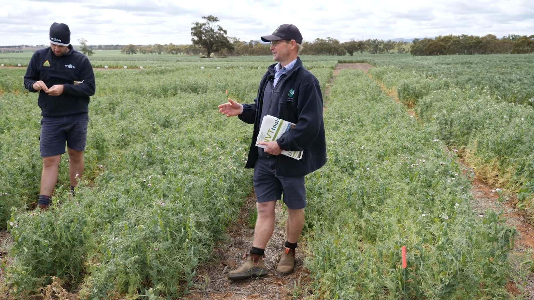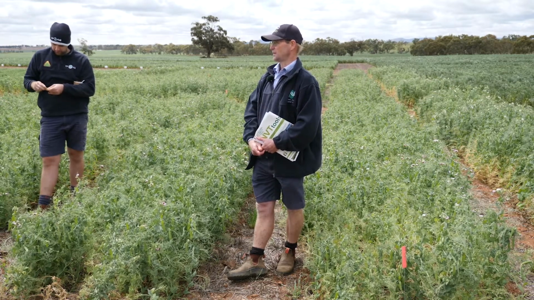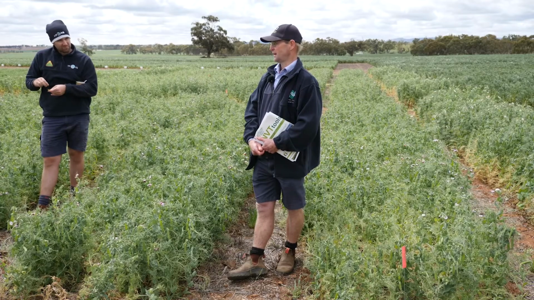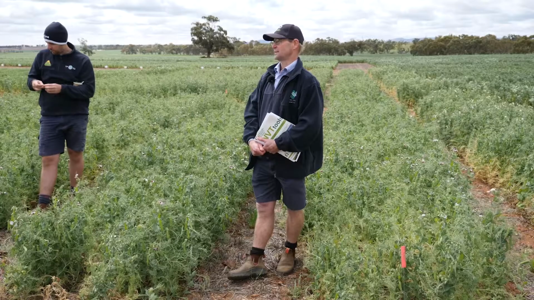So the strategy is worked around that, as I said, about spraying around 6 to 8 weeks after emergence and then at early flowering.